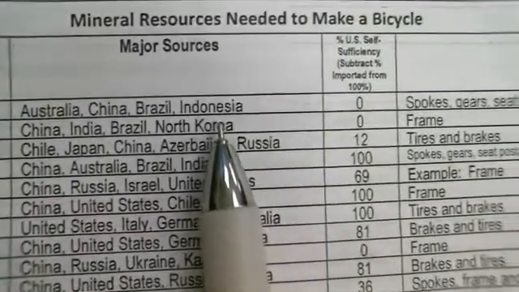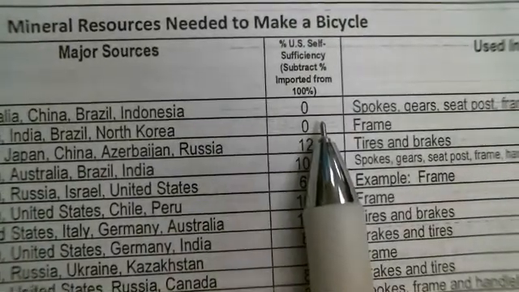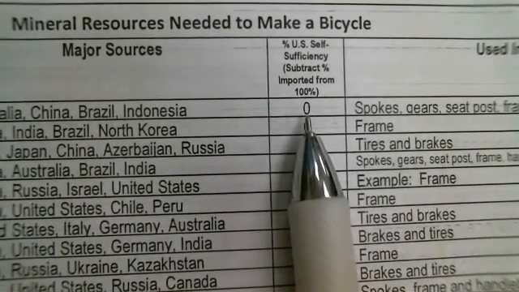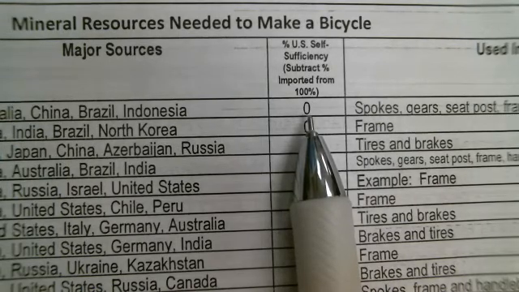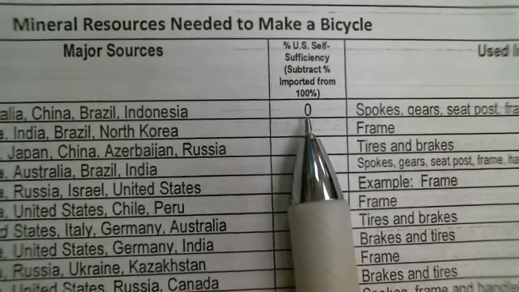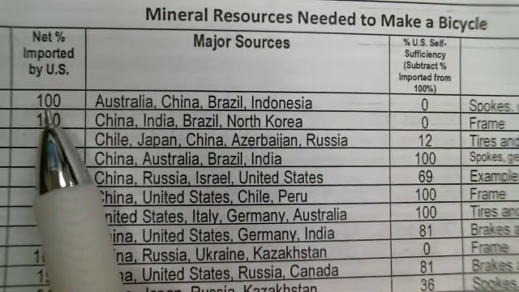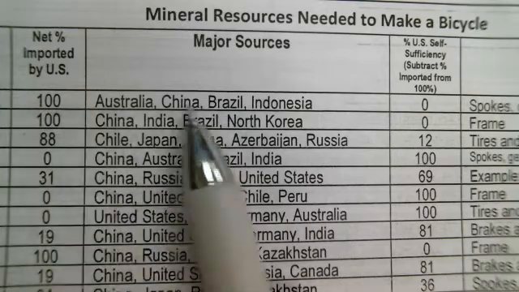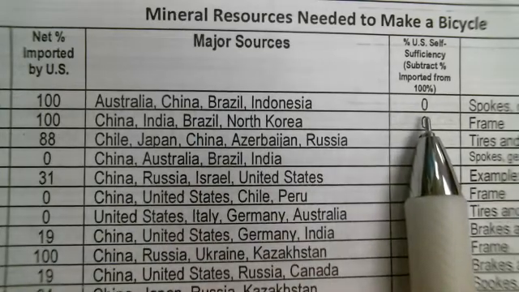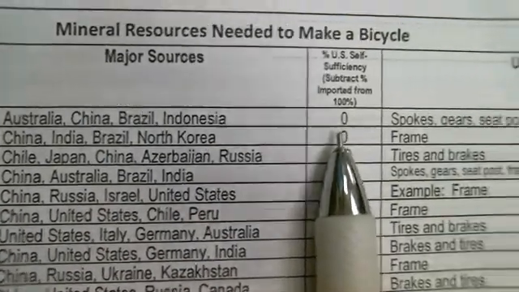Moving across the table, the next column is how much of the bauxite and alumina we get from the U.S. mines. Well, in this case, it's zero, because we just said that 100% of the bauxite is imported. So that must mean that 0% comes from the U.S.